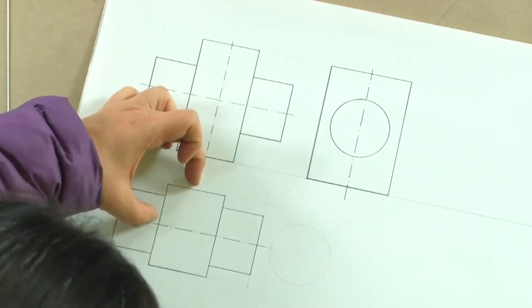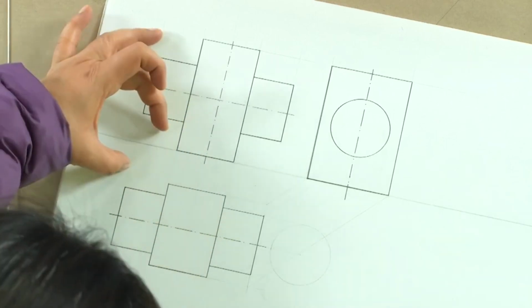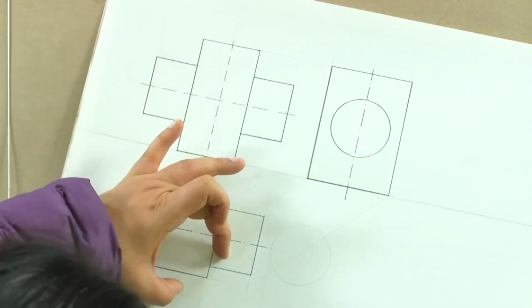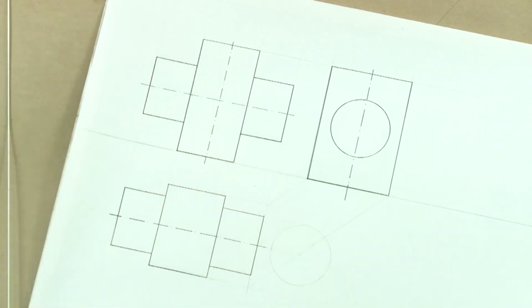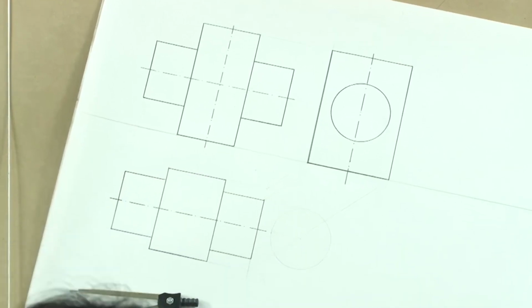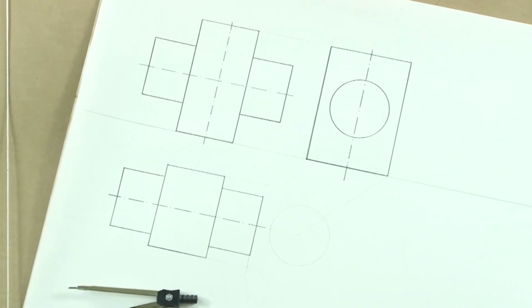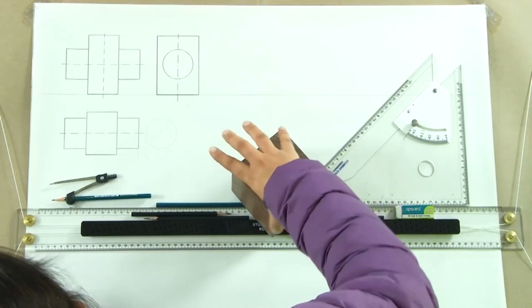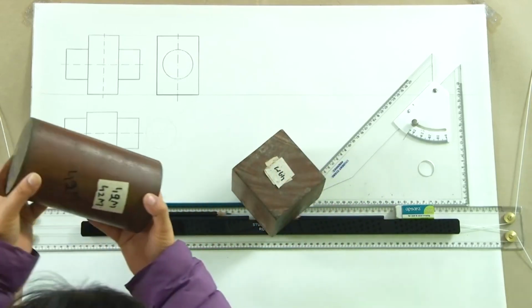It is entering the square prism from one of its corners and exiting through the other, in an inclined axis. Now, let us see what happens there. So, what I mean to say is, if we have this square prism here, assume that it has a longer height and it is kept on the base, and now we have a cylinder.